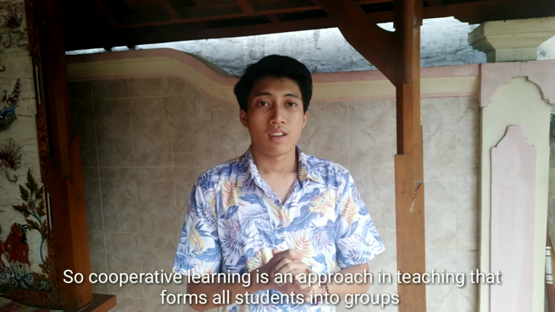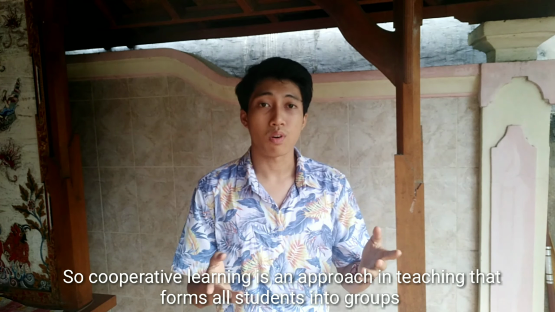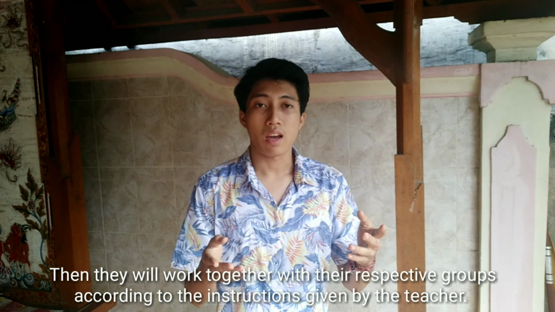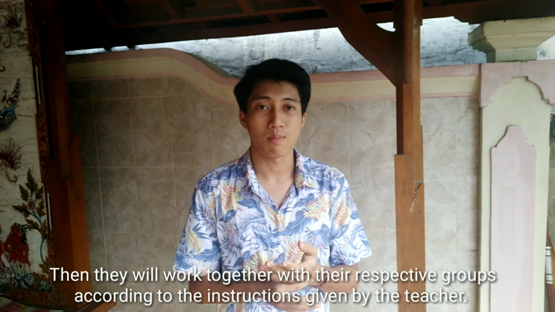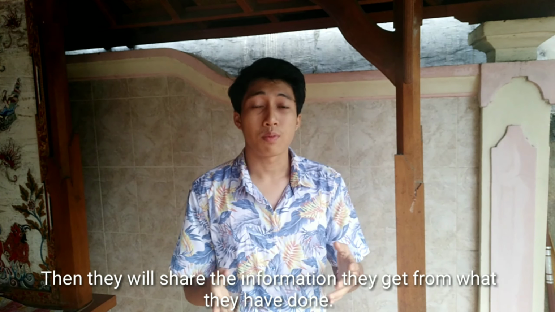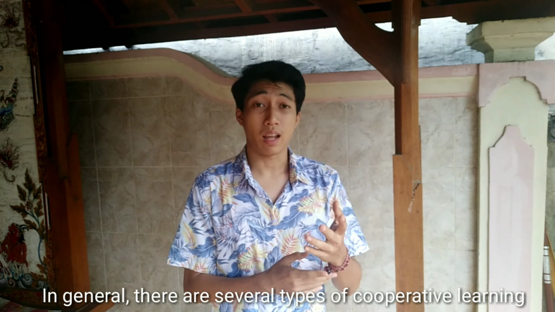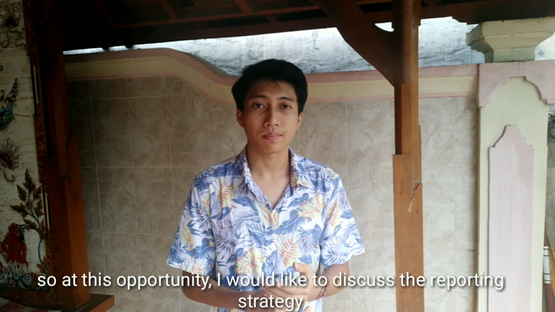So, cooperative learning is an approach in teaching that forms all students into groups. Then they will work together with their respective group according to the instruction by the teacher. Then they will share the information they get from what they have done. In general, there are several types of cooperative learning. At this opportunity, I would like to discuss the reporting strategy.